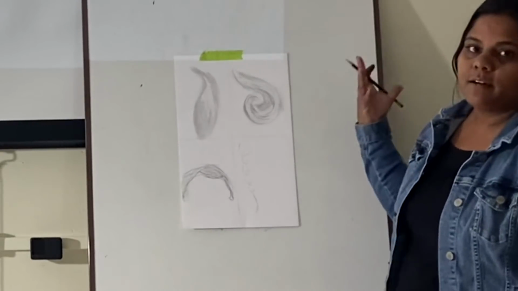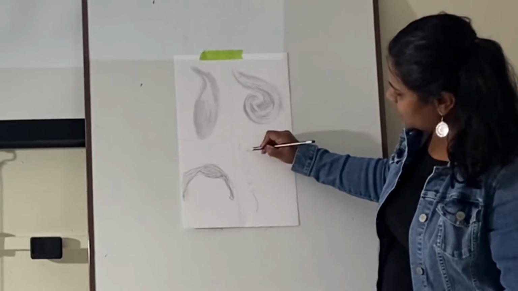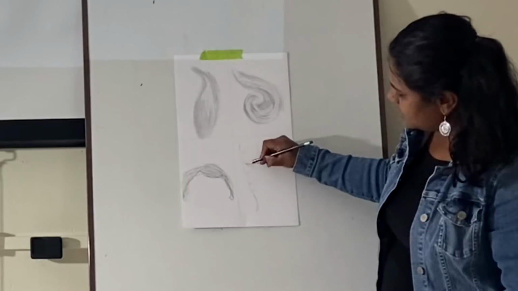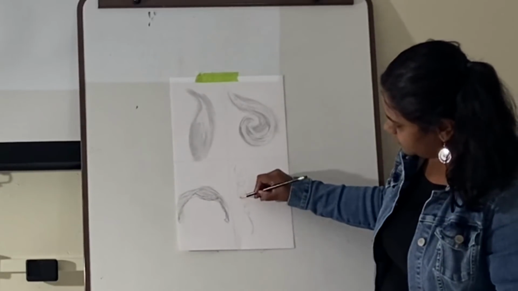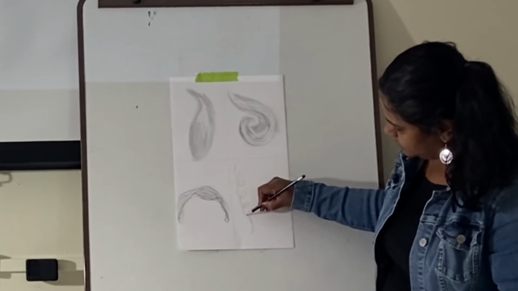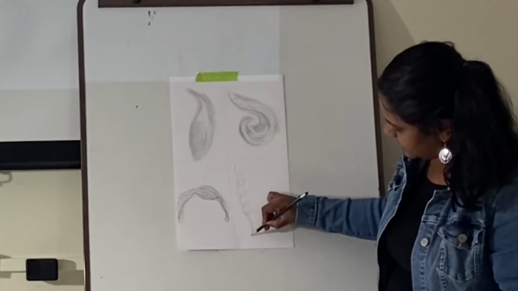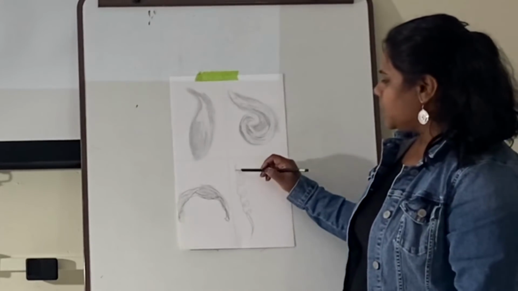Depending how thick the hair is, that depends how thick you make that line. But just to show you, you're going to double the line, double it, double it, double it, double it, and then let it go down. So that's how you create that kind of really curly hair.